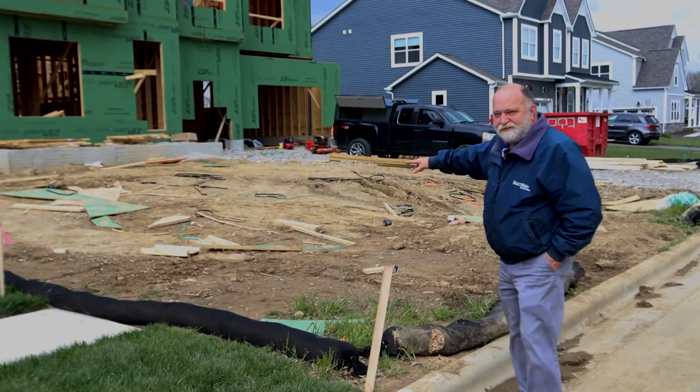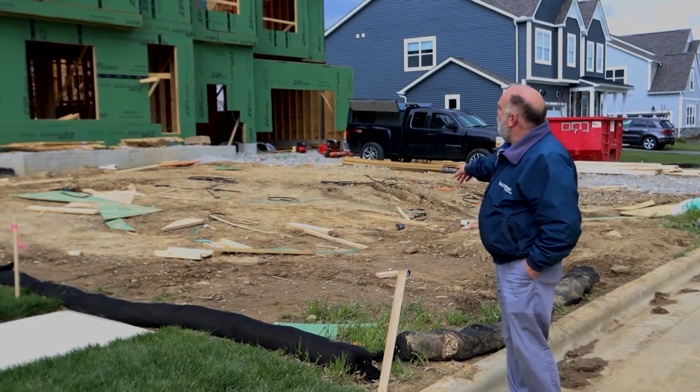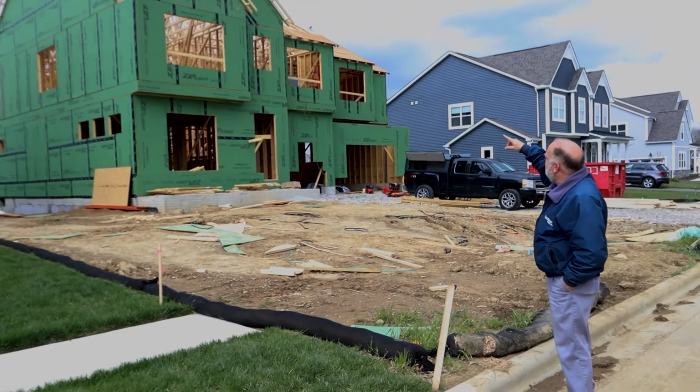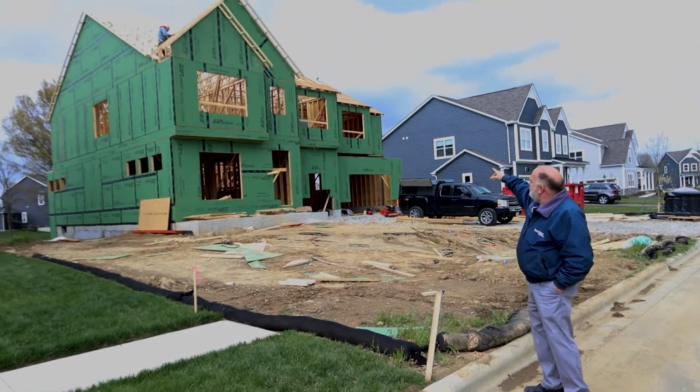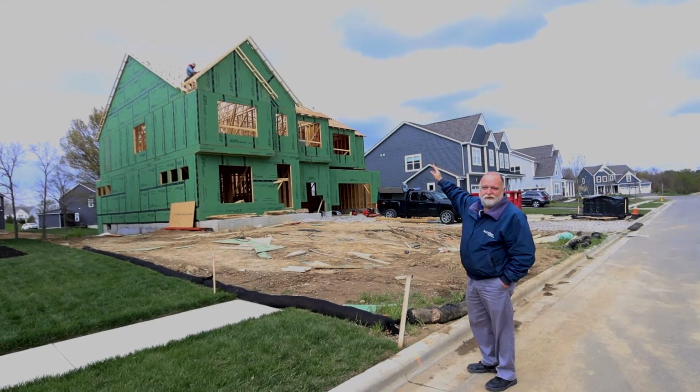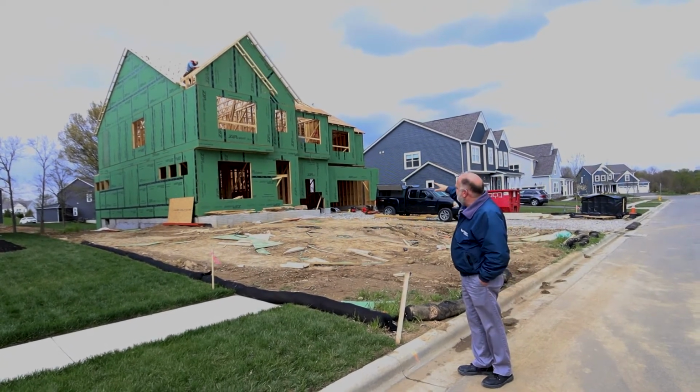So all those trusses that were on the ground here are now up on the roof, and it forms that roof line that you see up above. They've started to lay the underlayment on the roof. That's where the shingles will go on top of that.